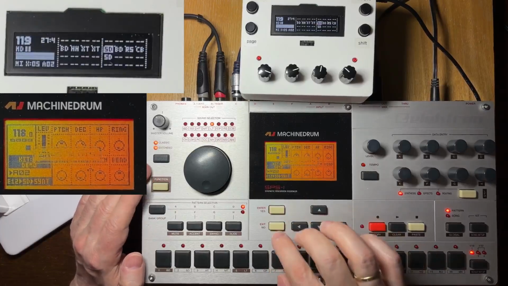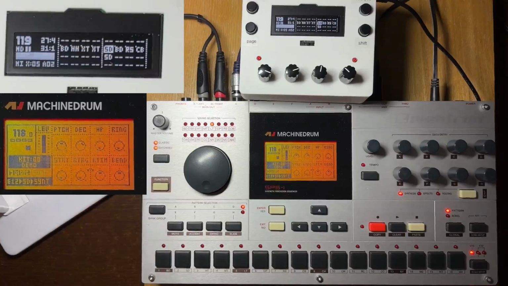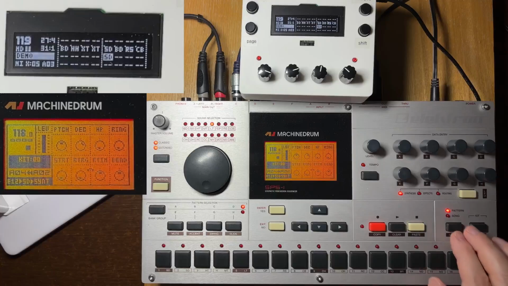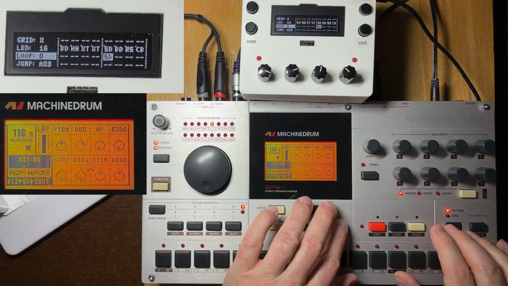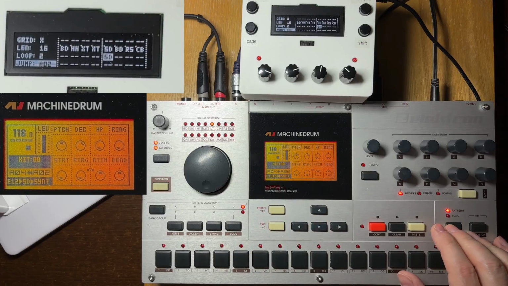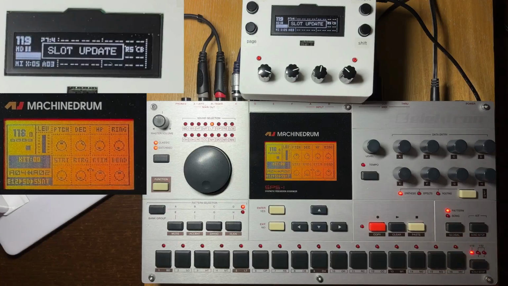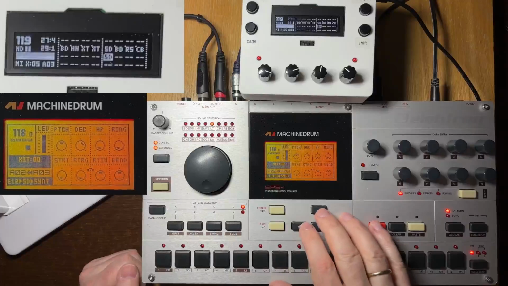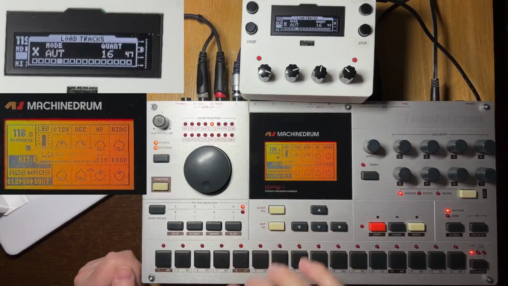No. Like this. Then I will do the same here. I will press global, loop this twice and then go back to pattern 02. Then I will load this, go back and load this.